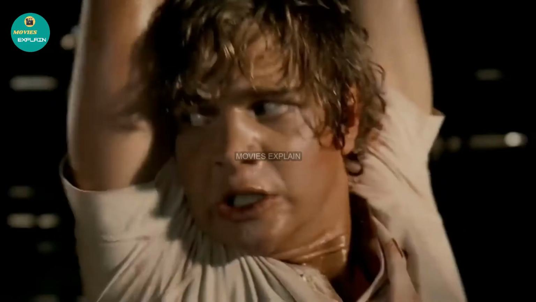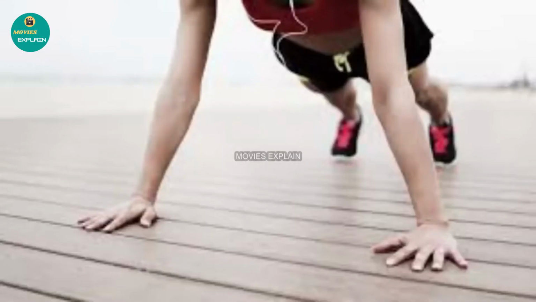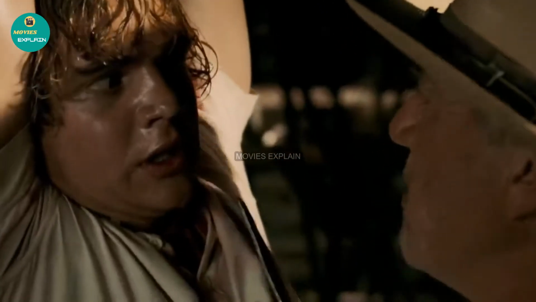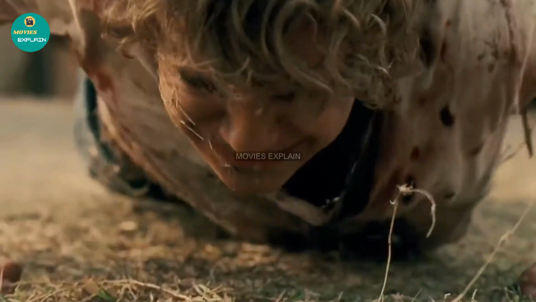Hoyt wraps Eric's face with the transparent sheet, which creates a problem in his breathing. Hoyt offers Eric's brother one last chance to escape. He says, "Do 10 push-ups, I will release you if you succeed." Eric's brother starts doing push-ups.